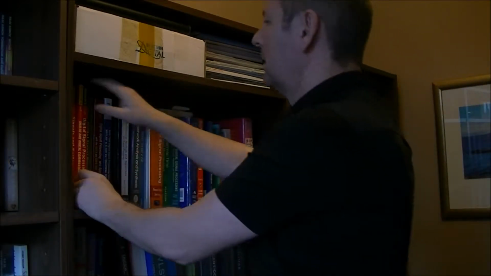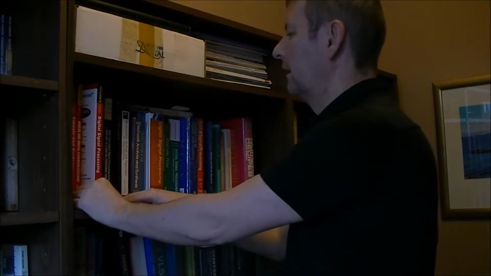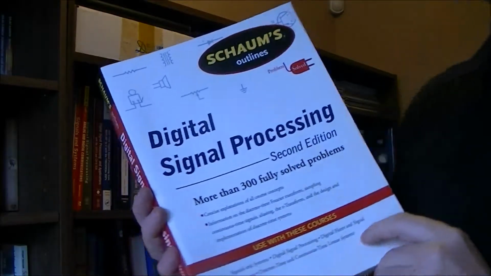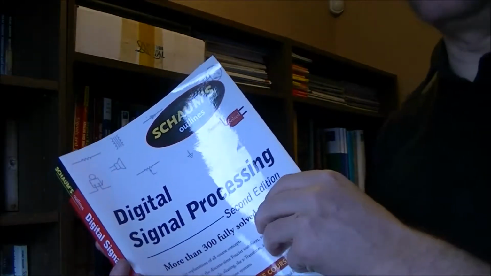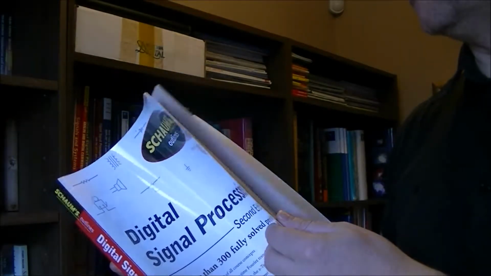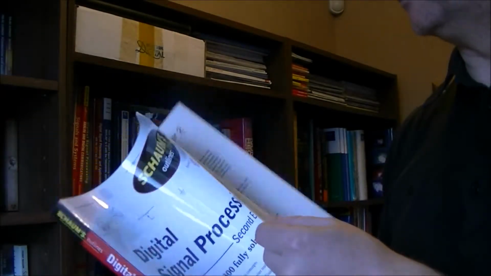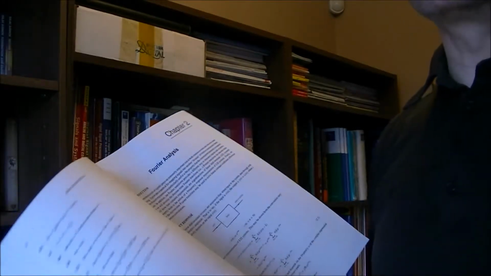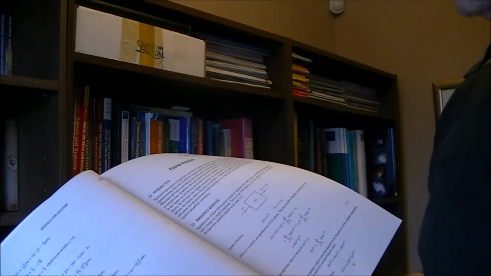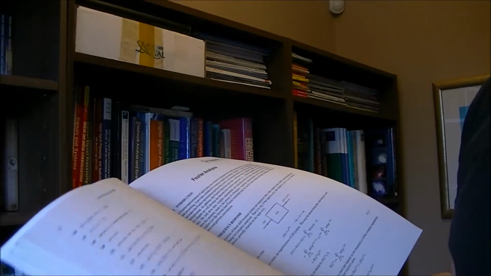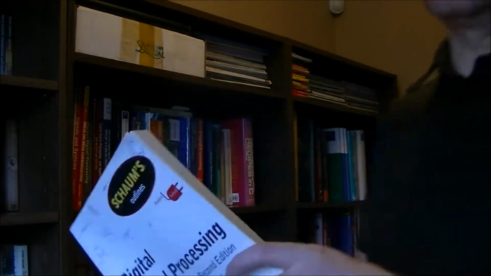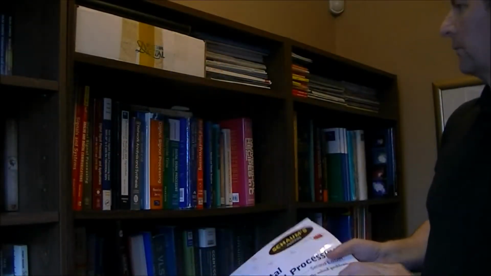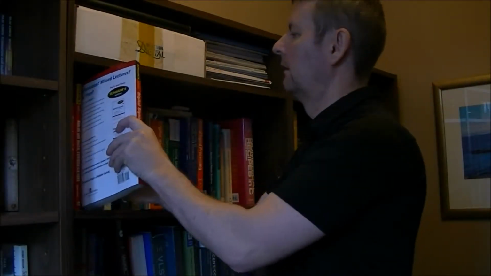There's also the Schaum's books, these here with examples. Now that's an excellent one, digital signal processing. I've gone through that pretty much cover to cover, and I would recommend that if you want to just get stuck straight in, and you don't need to bother looking at all of the derivation of where everything came from. You can just jump straight in and get started on the examples. So that's a good one, I recommend that.